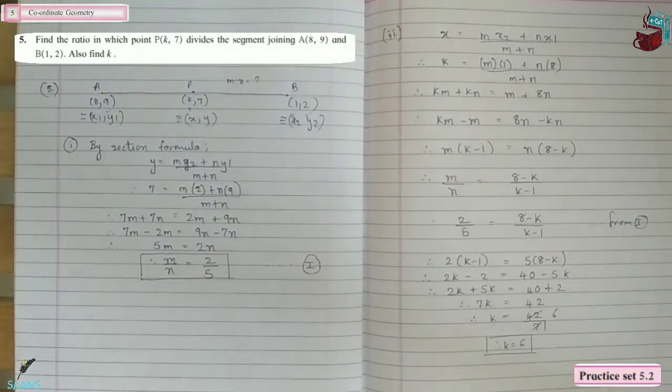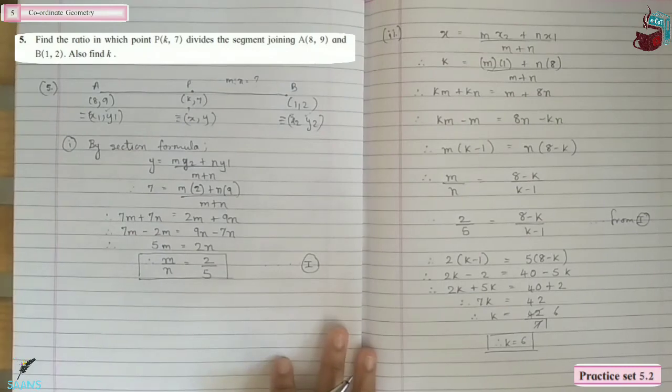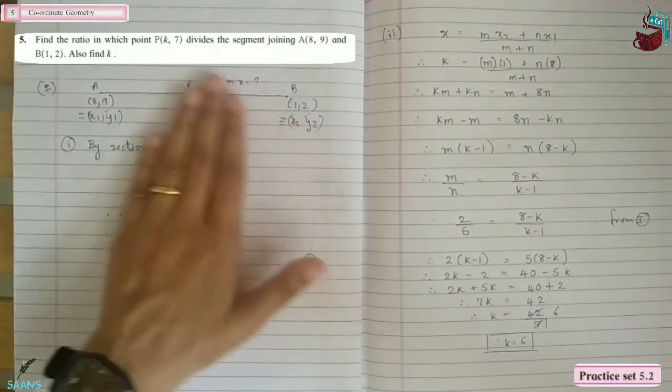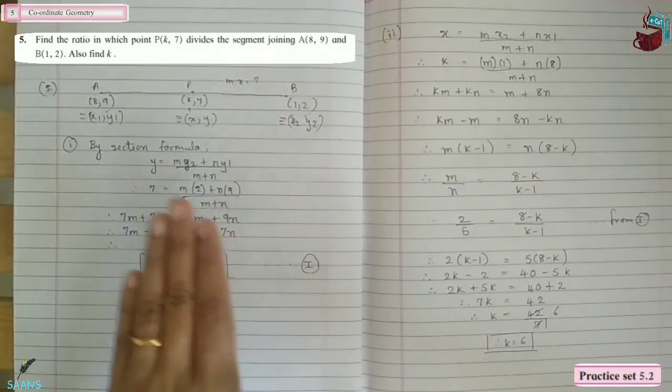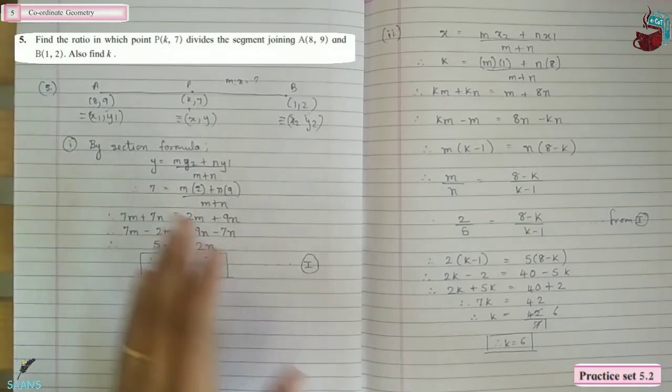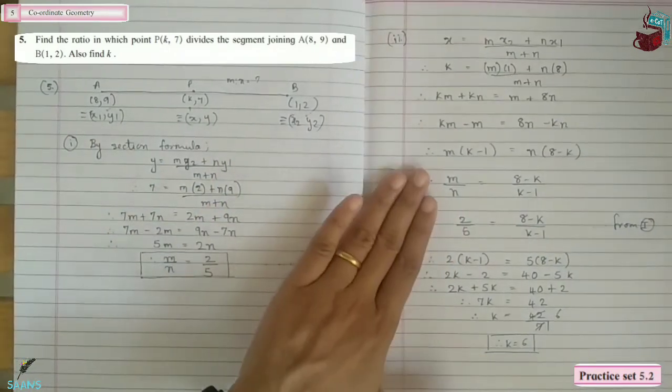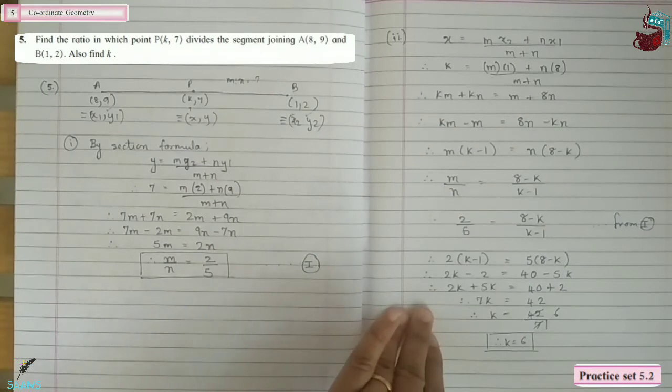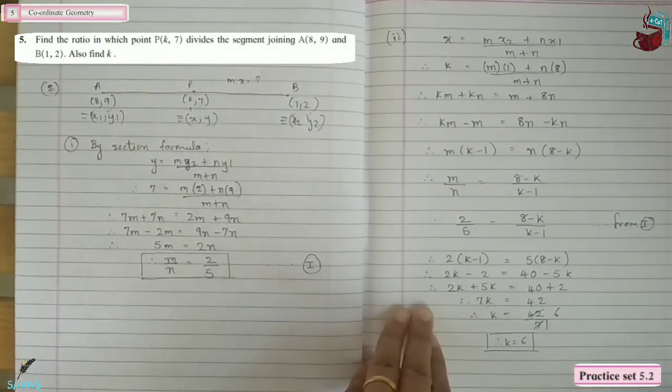So we are done with this type of sum. It's a very important sum. Use one relation to find m upon n, where all the values are given except for m and n, and then use that to find the unknown value. Okay, so we are done with the fifth sum.